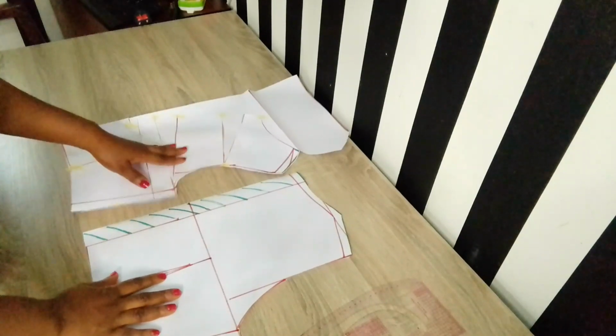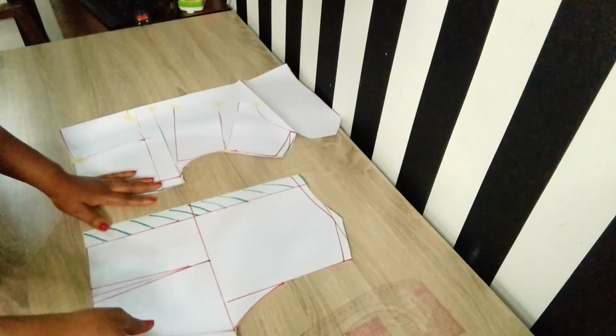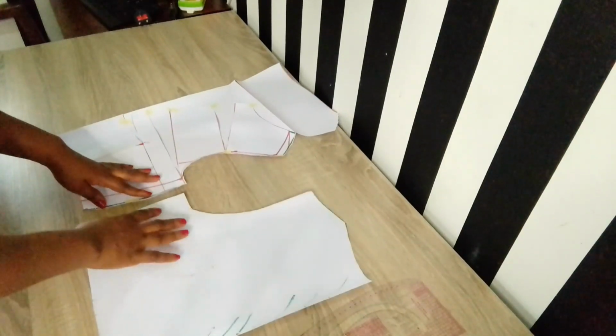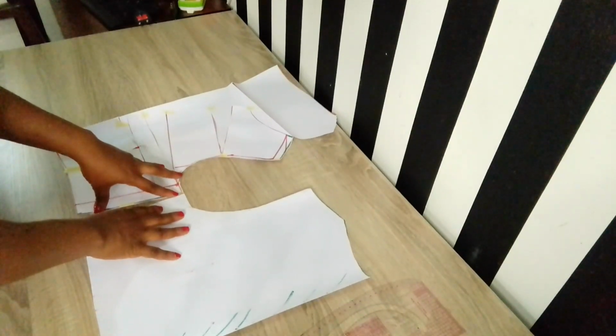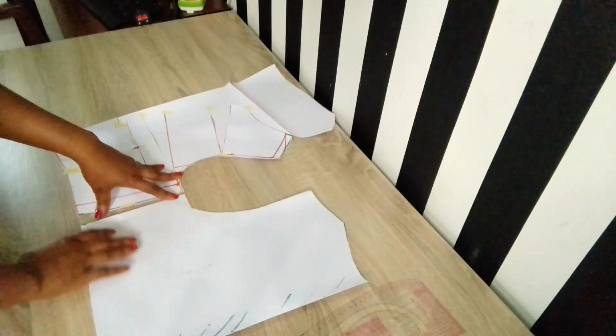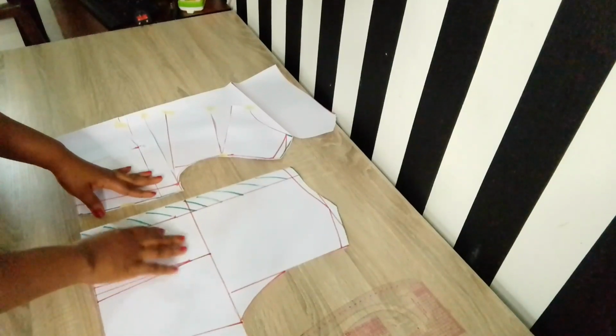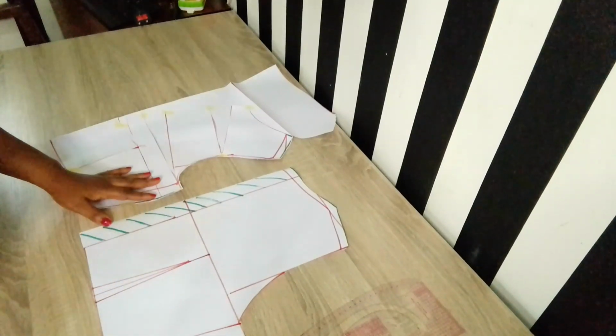So guys, we're done cutting our pattern for this illustration. So what we'll simply do next is to transfer the pattern to our main fabric. So we'll simply use this pattern, the back and the front, to cut the main fabric and the lining where required.